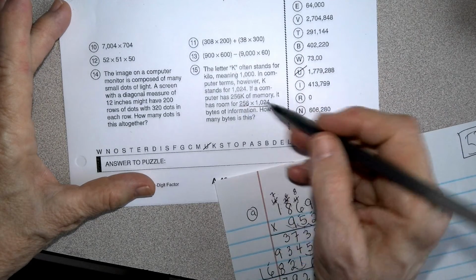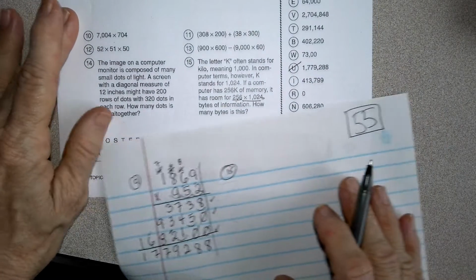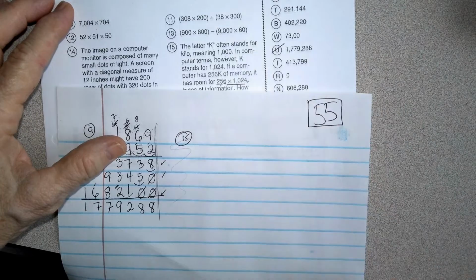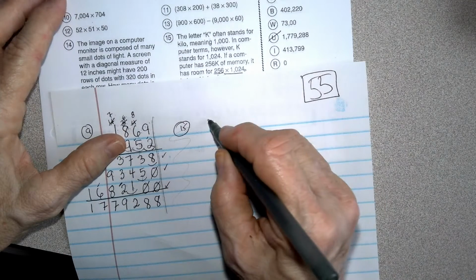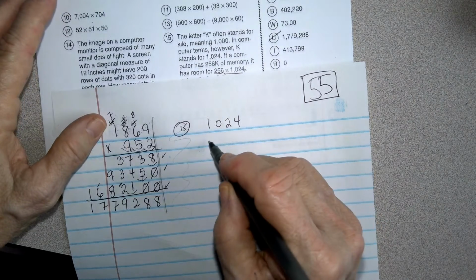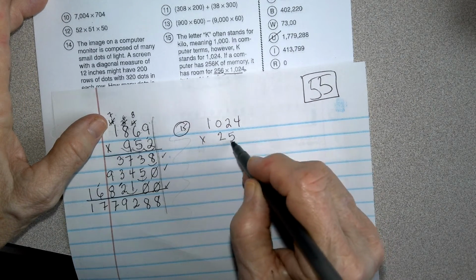So how many bytes is this? We just need to multiply those two numbers. Which one would go on top? The bigger one. The one with more digits. You are right. So put your 1024 times 256.